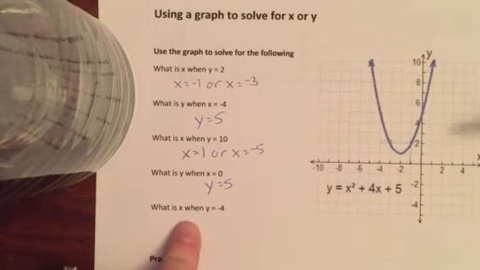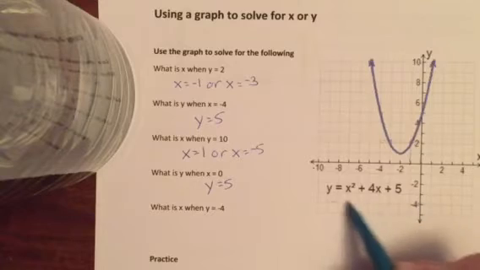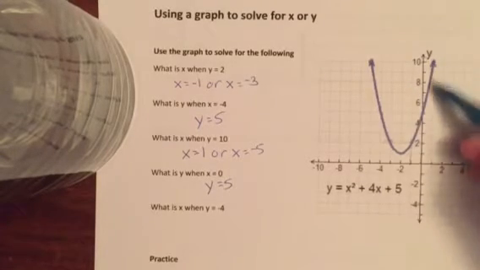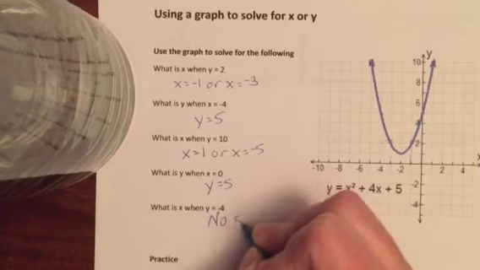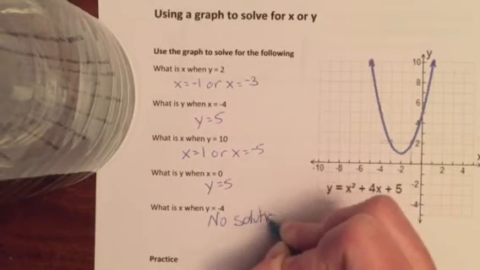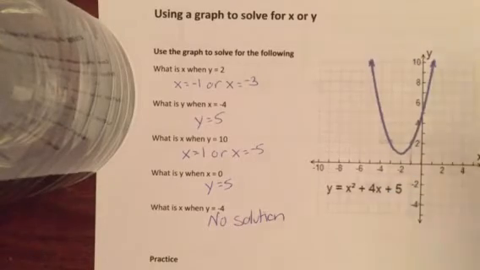Our last one, what is x when y is -4? Well, if I look down here, here's where y is -4. That line never reaches down there. That parabola never comes down there. So this would be there's no solution, because no matter what I plug in here, I can never get y to be -4.